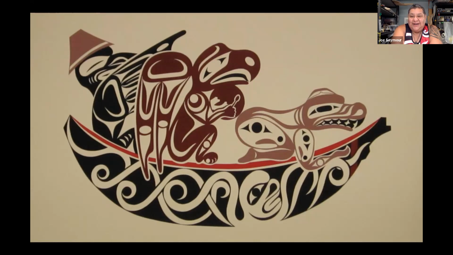This is called Our Journey Together, because essentially we're all in the same canoe when it comes down to it. So this is her octopus that she drew when I was talking about my encounter with that octopus years ago. And so she gave me permission to redraw it and change up the design for my own hand.